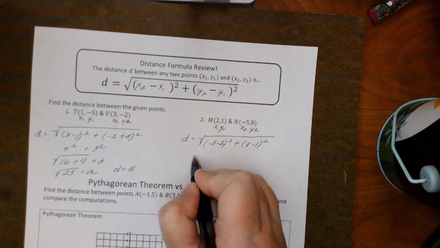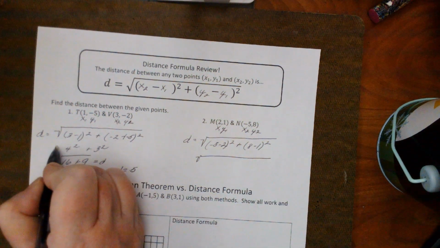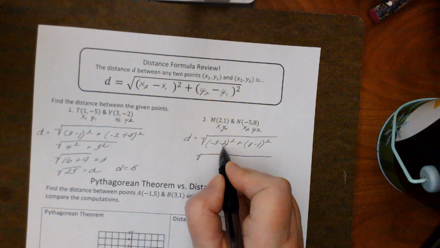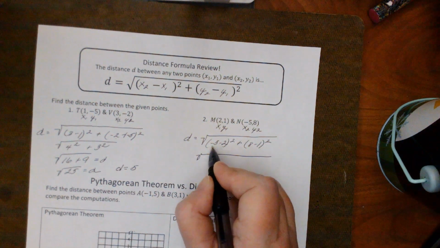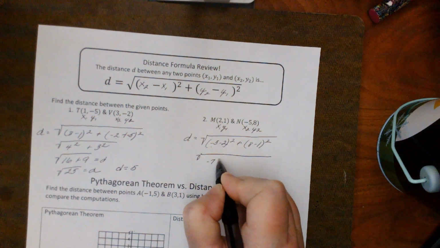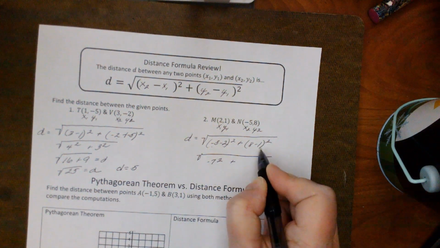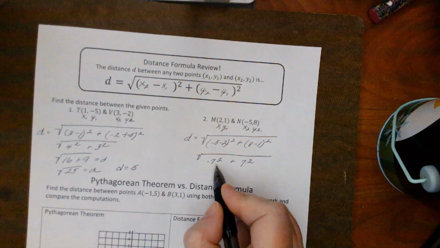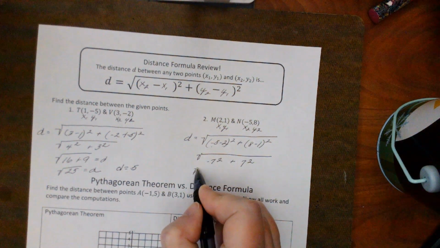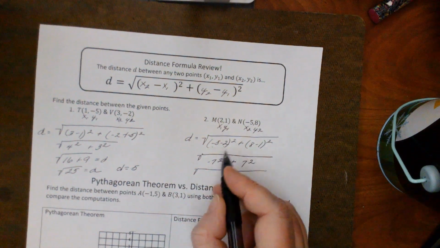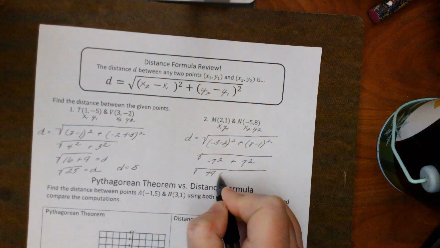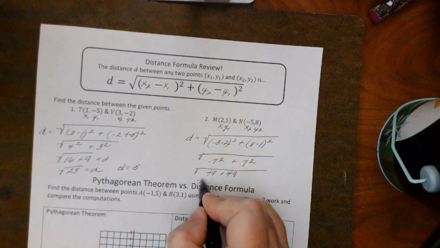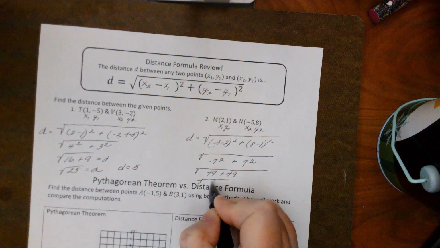So we're going to have the square root, and I should have written square root over here just so it's consistent. So -5 minus 2 is -7 squared plus 8 minus 1 is 7 squared. Now when you multiply 7 times 7, it becomes a positive number. So 49 plus 49. And then we have the square root of 98.